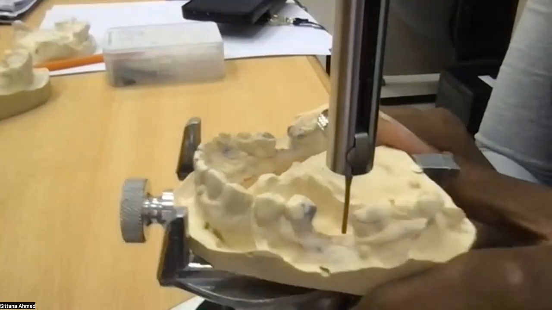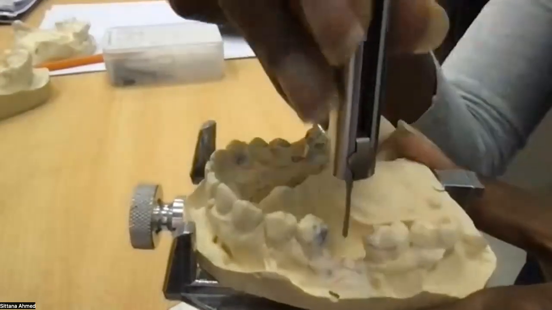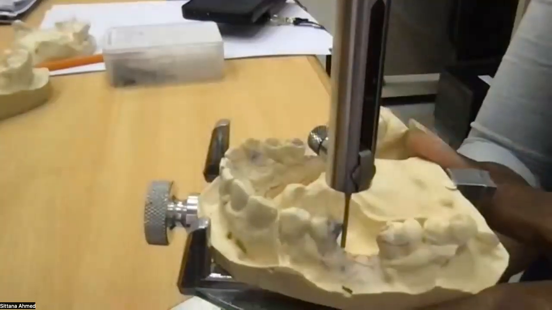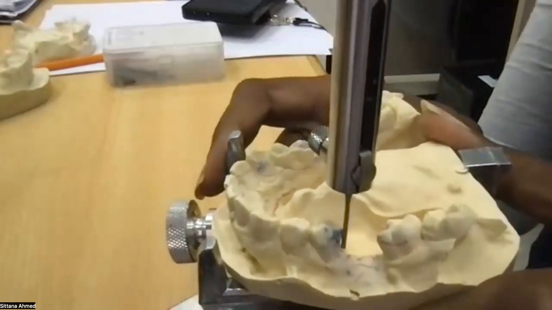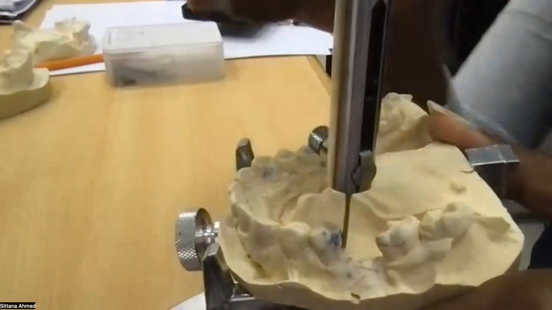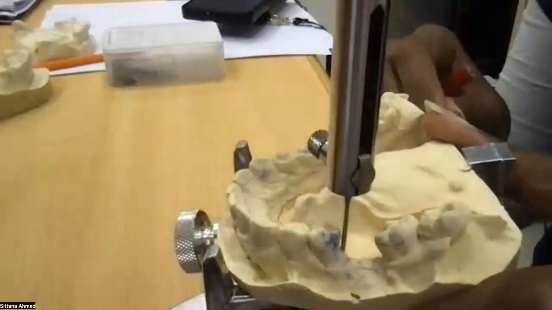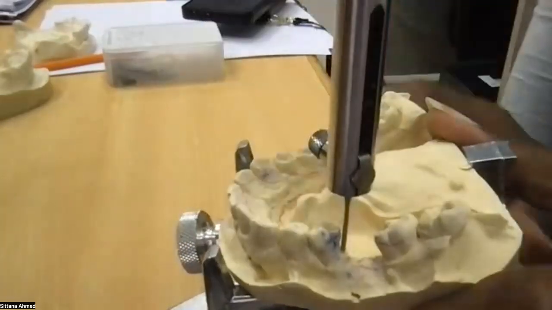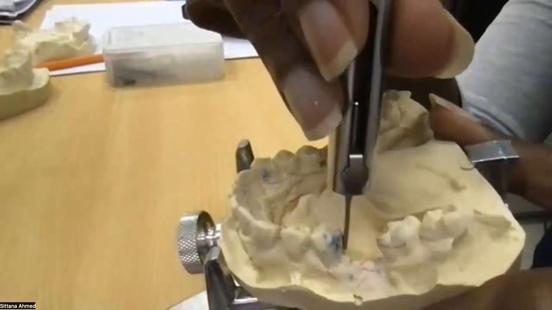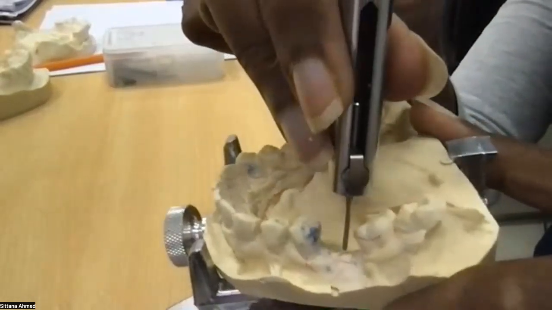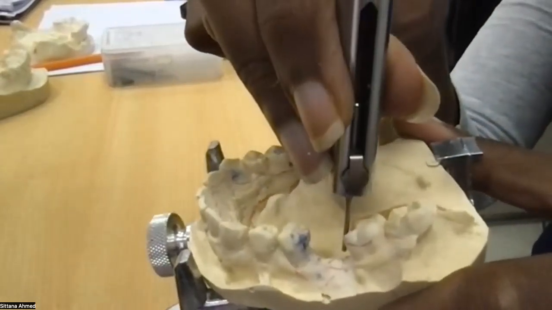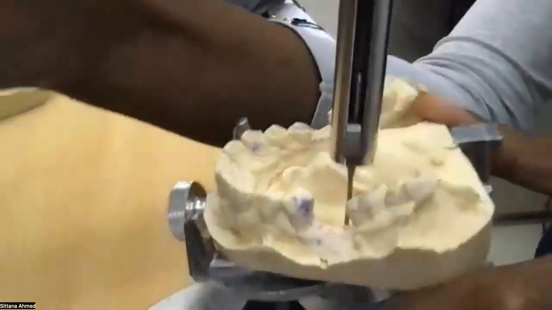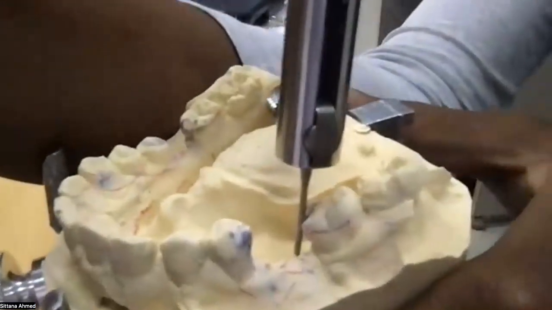Look carefully, I'll put it back to 0. If I put it, look, I'm gonna go forward. Look. Now, it completely eliminated the undercut here. And look at the undercut on the molar side. It's ridiculously massive.